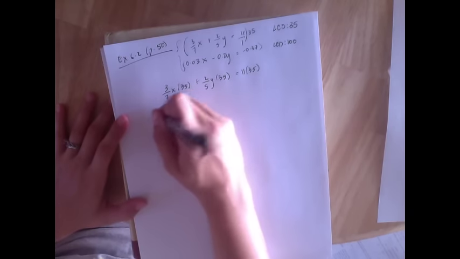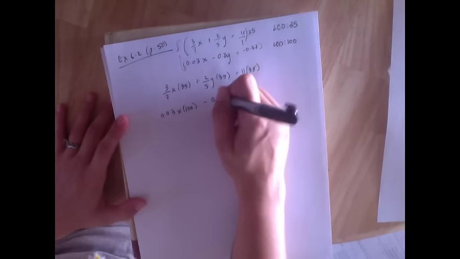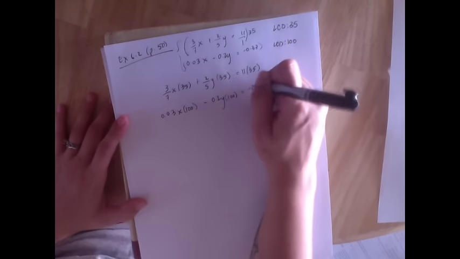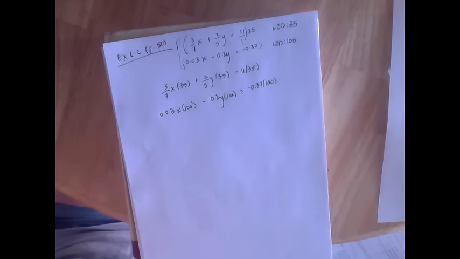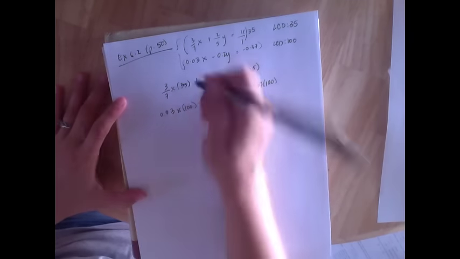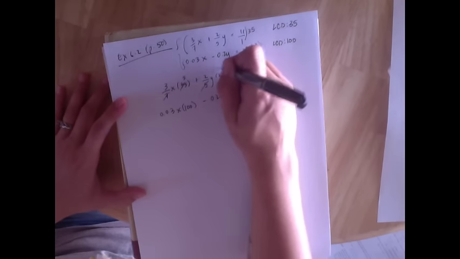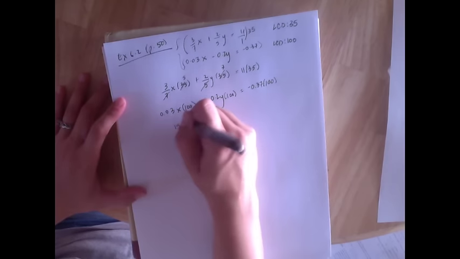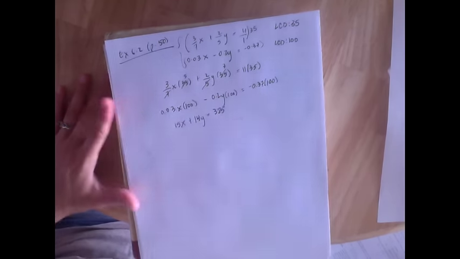So I will have 0.03x times 100 minus 0.2y times 100 equals negative 0.37 times 100. Now comes the fun part, the simplifying. 35 and 7, they cancel, leaving me with 5. 35 and 5 cancel, leaving me with 7. So my top equation, I get 15x plus 14y equals 385.